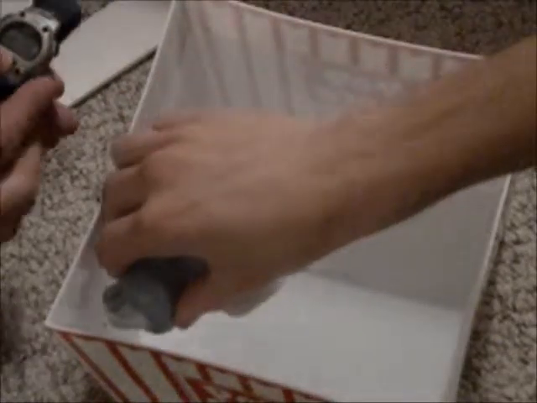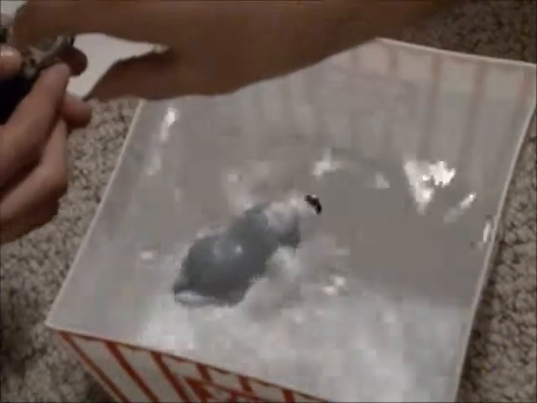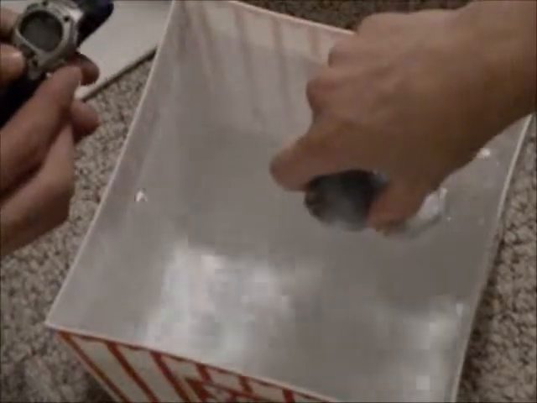Alright, ready for this? Once I put him in the water and let go, I want you to start. Okay, ready? Set, go. Stop. What time is that? 1 second, 88 milliseconds. Good.